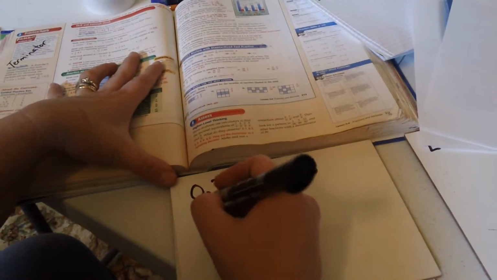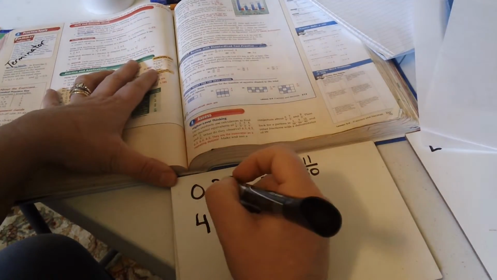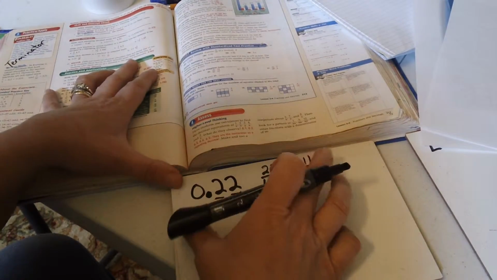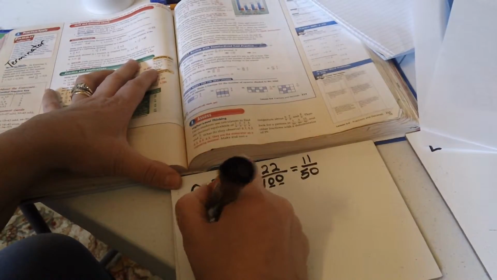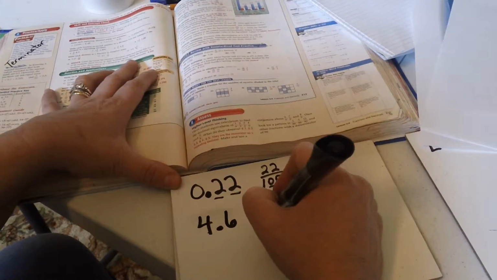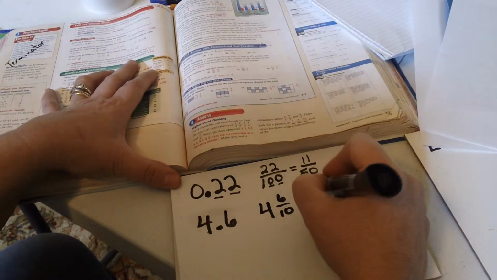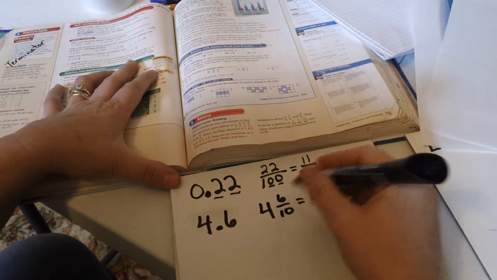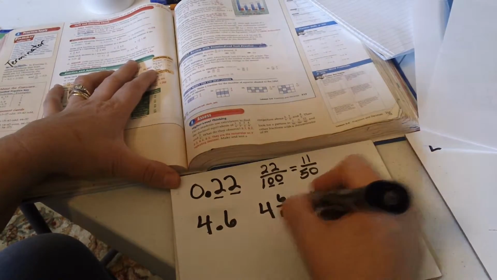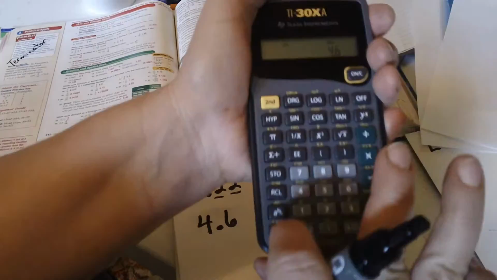What if I had a mixed number, like 4 and 3/5? What if I have 4.6 and I had to convert that? Well, that would become 4 and 6/10, and then I would simplify 6/10, and I realized real quick 2 will go into there 3 times, 2 will go into there 5 times. Again, with the calculator, I could go 4.6, second function F to D, and it gives it to me.